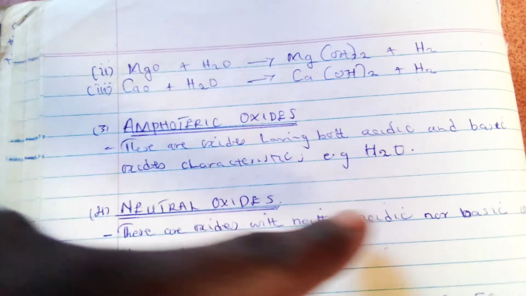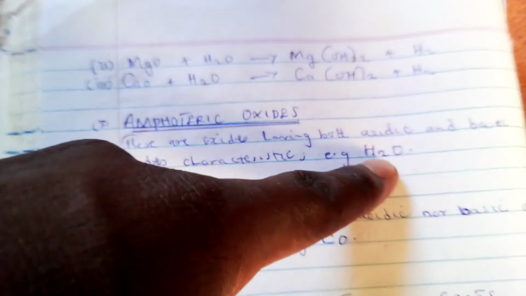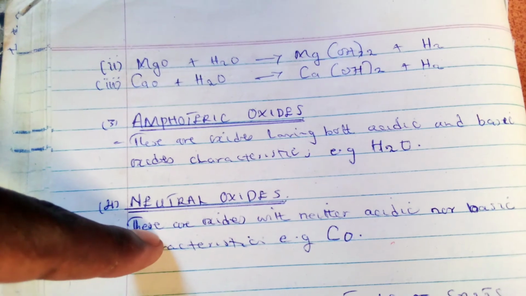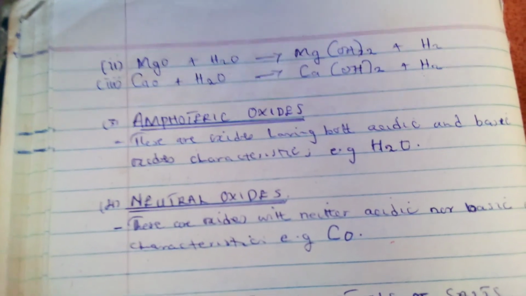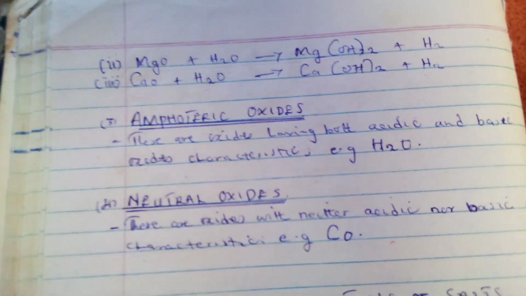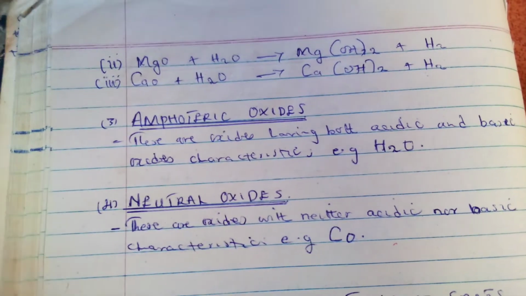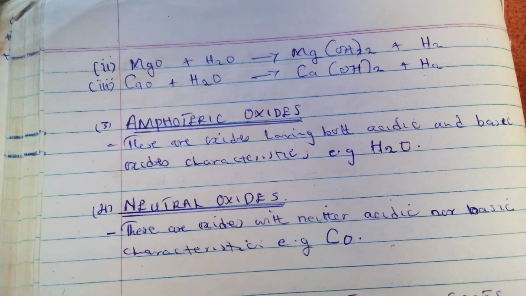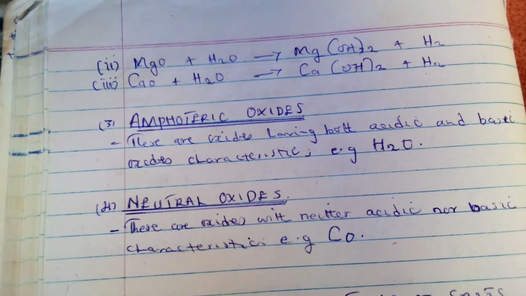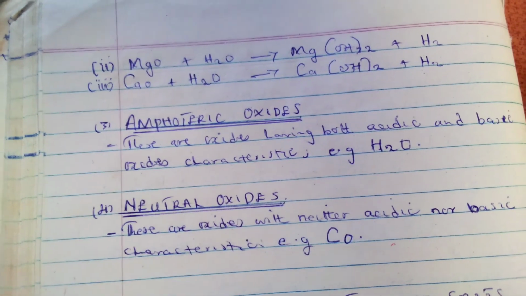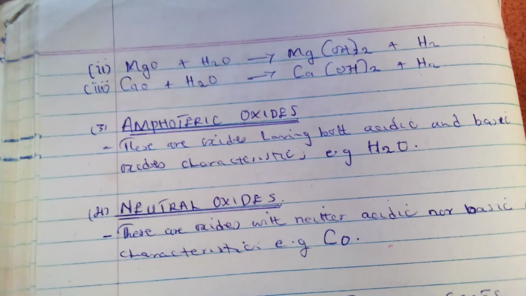A good example of an amphoteric oxide is zinc oxide. Then coming to neutral oxide, these have neither the characteristics of acidic nor basic oxides. A good example is carbon monoxide. So these basically are what we call oxides.